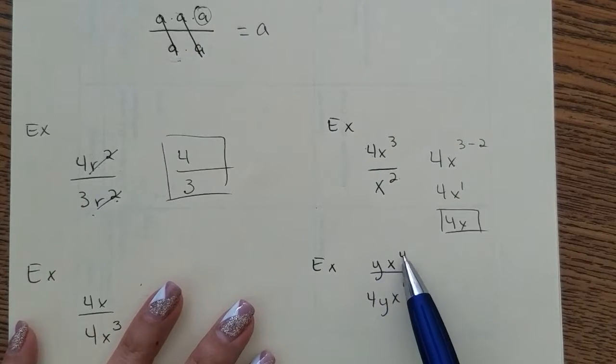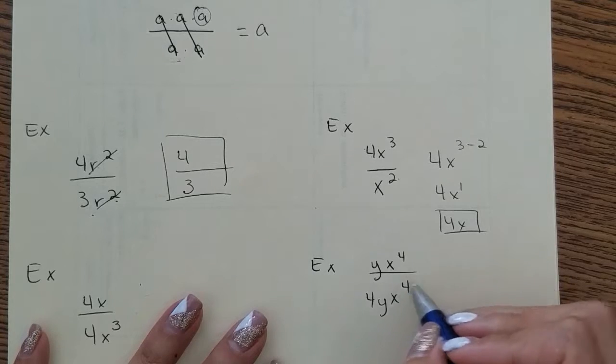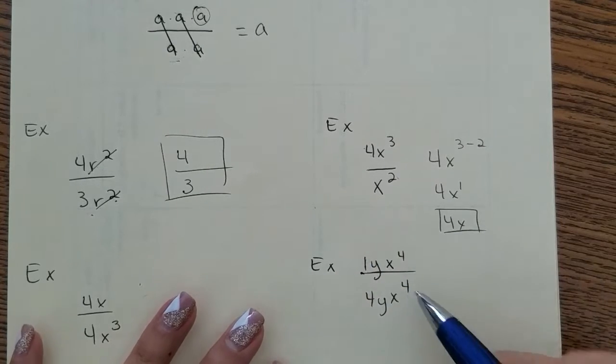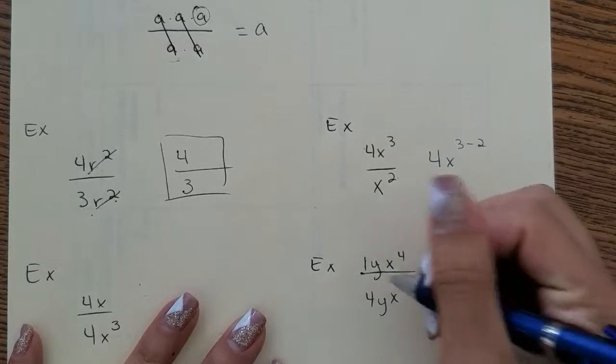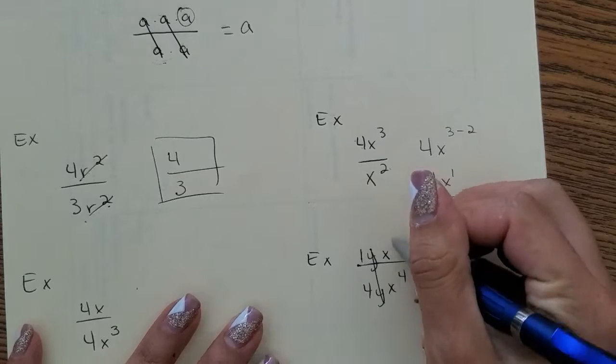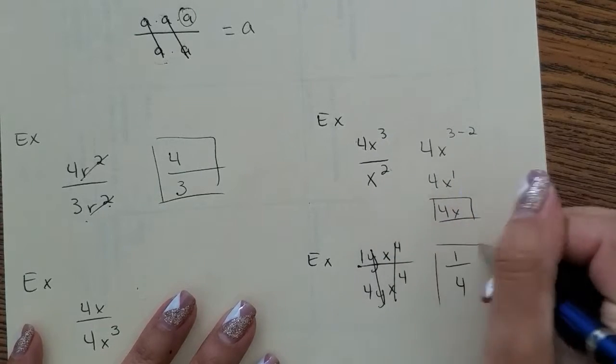I have yx to the 4th over 4yx to the 4th. Okay, you should know that the coefficient here is 1. Okay, here you know that y divided by y is 1. X to the 4th divided by x to the 4th is 1. So you're just left with 1 over 4 here.